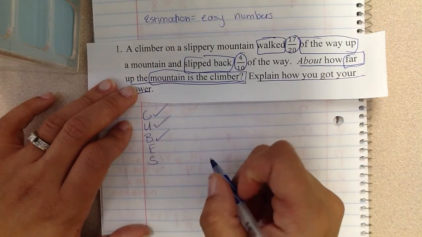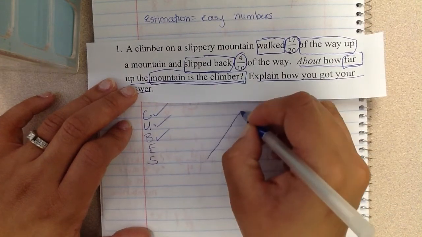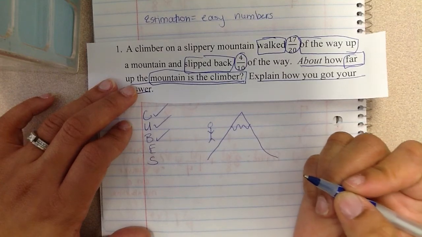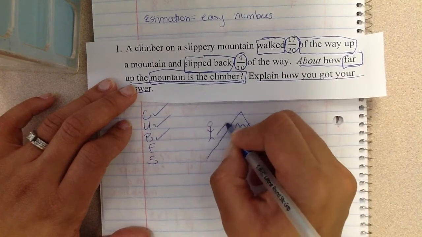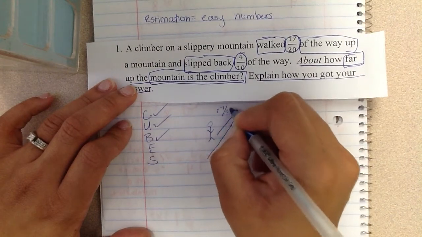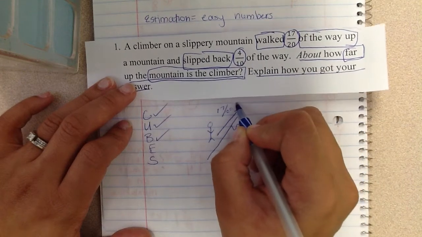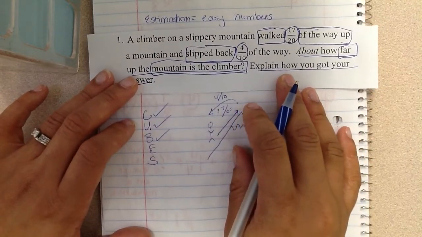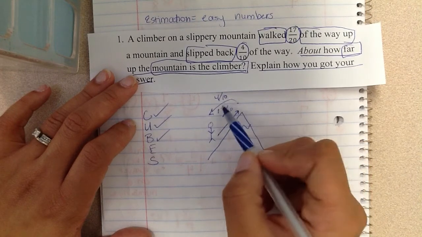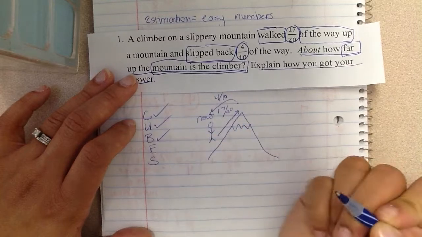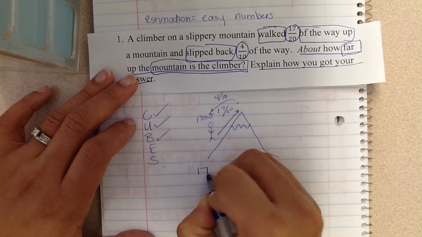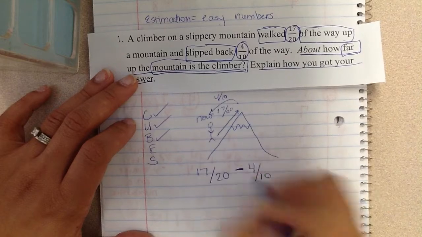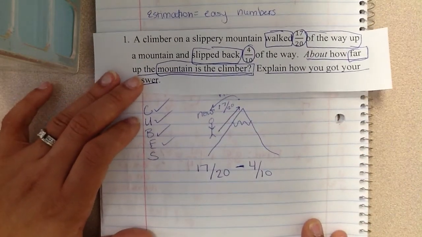For this problem, it'd be kind of beneficial for me to draw a little picture. So I have my little mountain here, and I have a climber. Yep, he's a very artistic climber, as you can see. But I have a climber that goes 17/20ths up the mountain. But then as he gets up to this point, he actually falls back 4/10ths. To me, that says I need to subtract. I need to take what he was able to climb up and subtract the amount that he climbed back to figure out where he is now. So I'm going to take the equation 17/20ths minus 4/10ths. Here I'm finding the difference because it is a subtraction problem. I've evaluated what I need to do, and I can solve at this point.